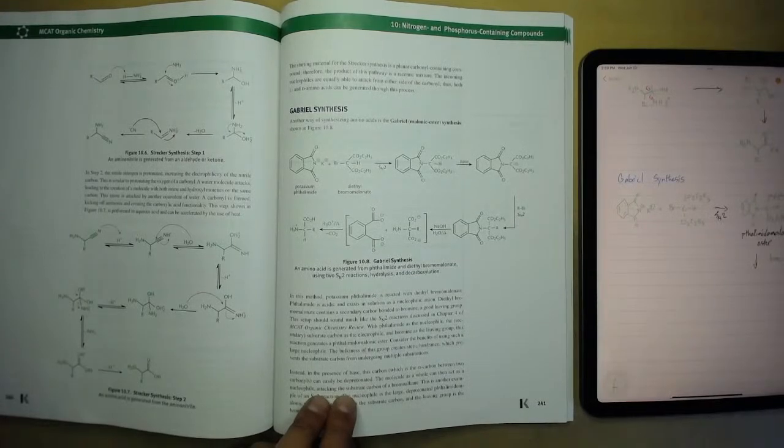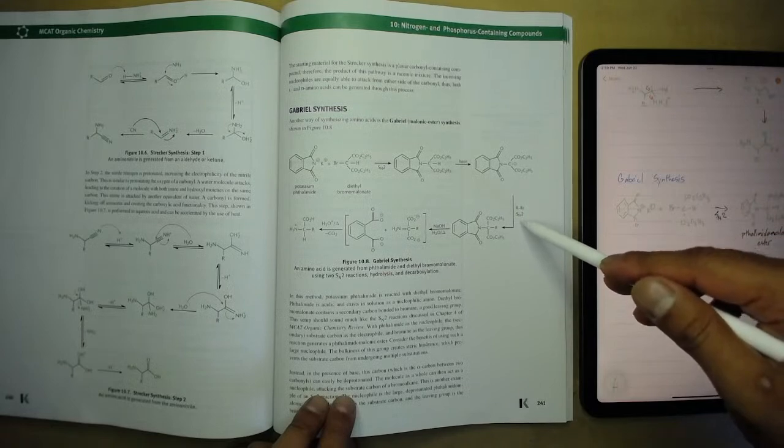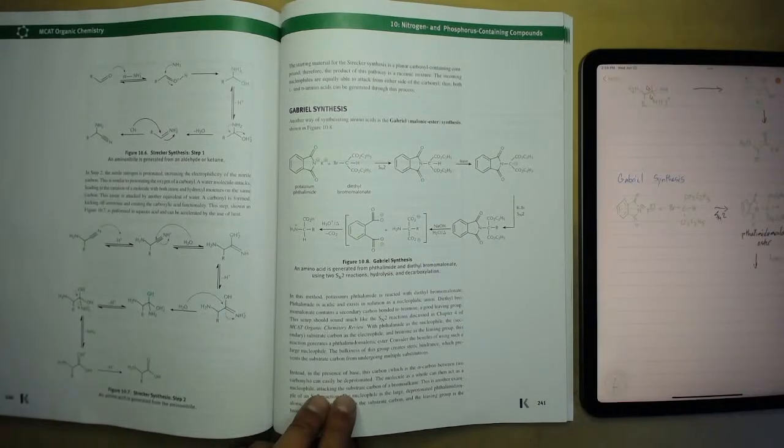Oh no, the bromoalkane is our substrate. So the R group that we're trying to attach to this carbon here.